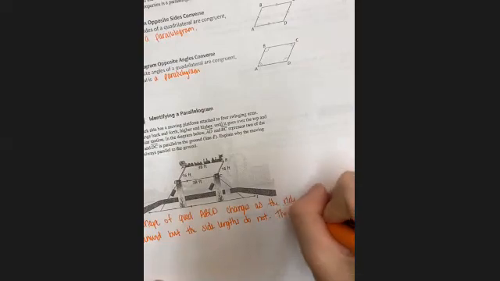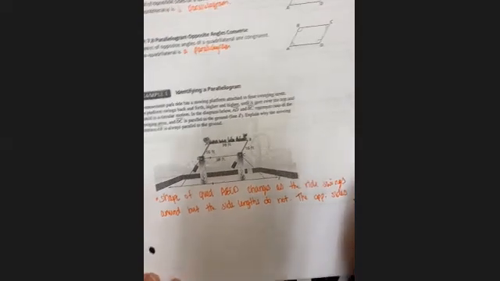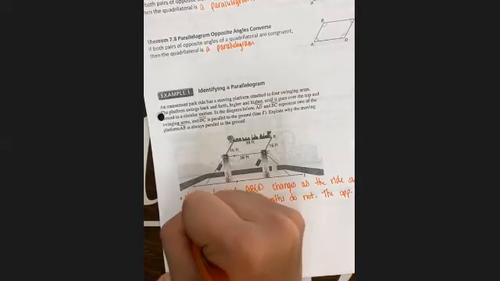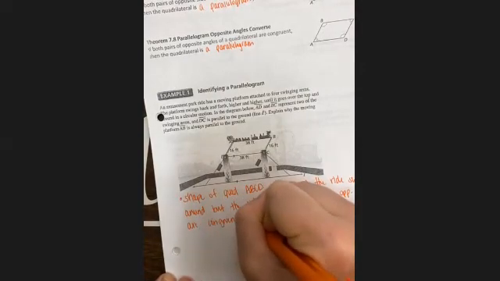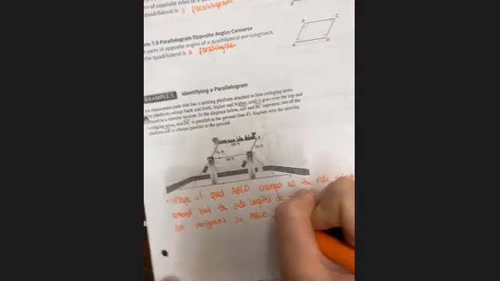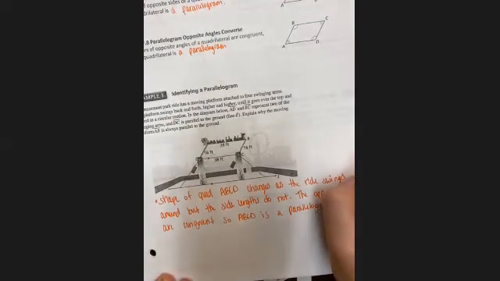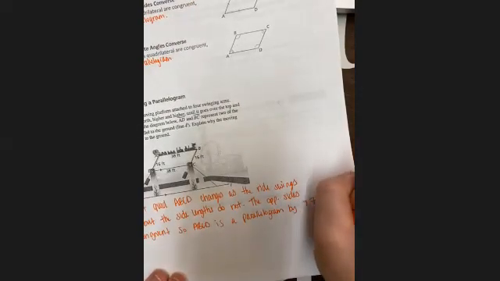The opposite sides are congruent. So ABCD is a parallelogram by 7.7. Okay, that's theorem 7.7.